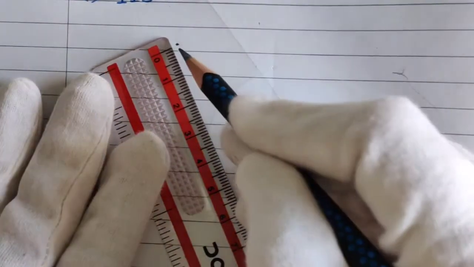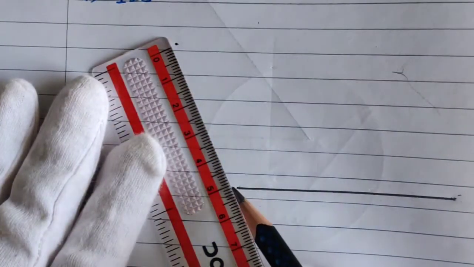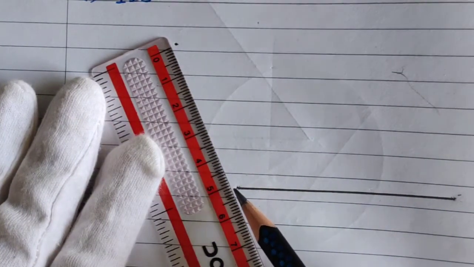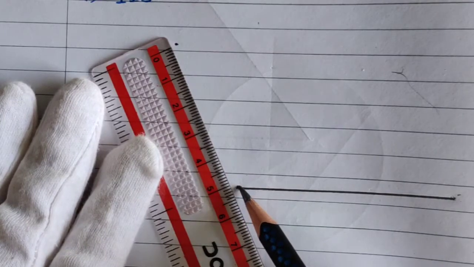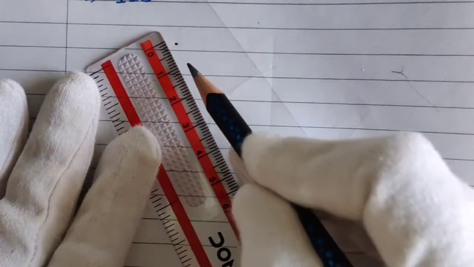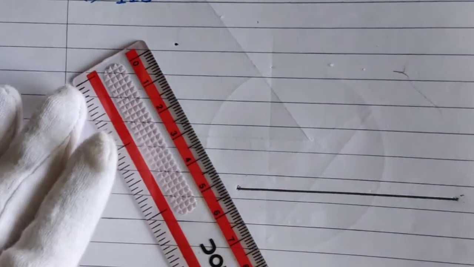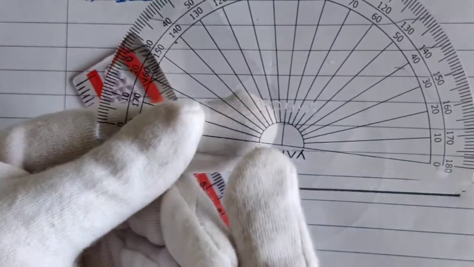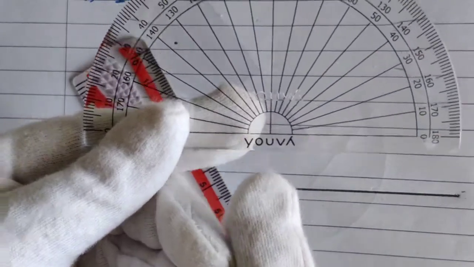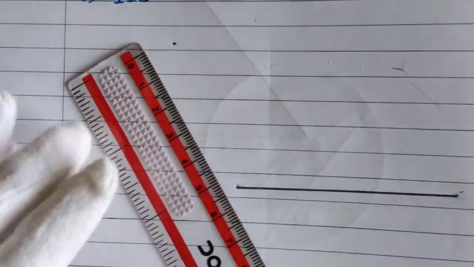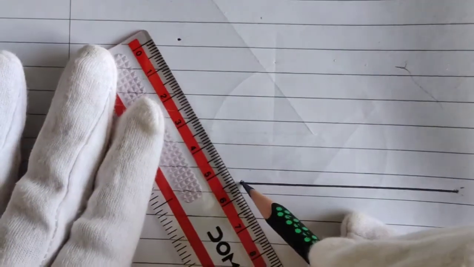We are going to join this point with the end point here, which we have used to overlap with the intersecting point of the protractor, right? So this is called the vertex of the angle, where you are actually putting this intersecting point. Wherever you put this point, that point becomes the vertex of the angle.